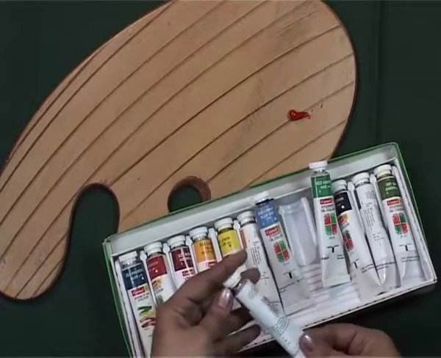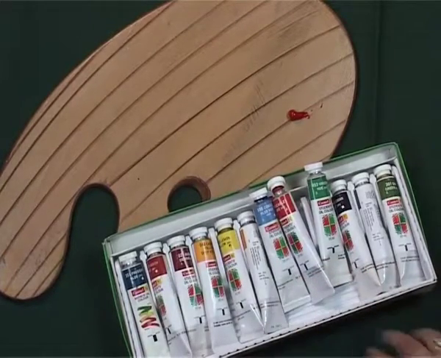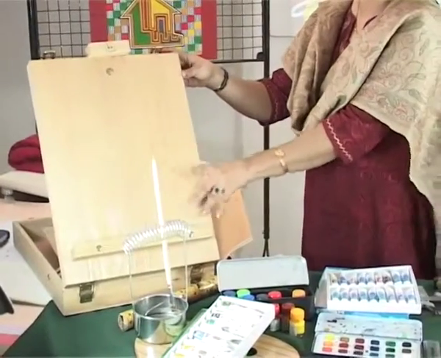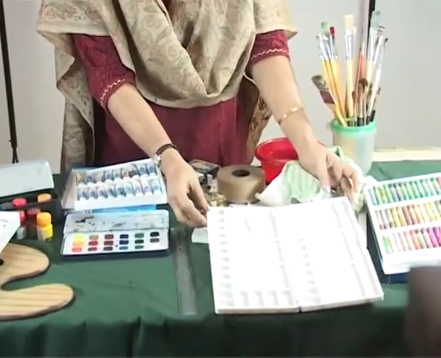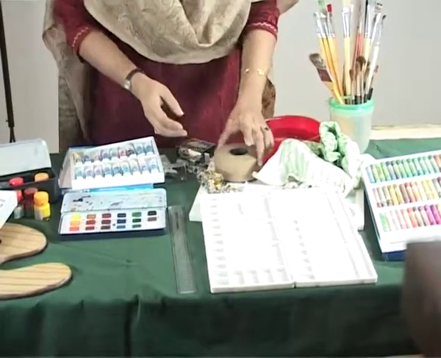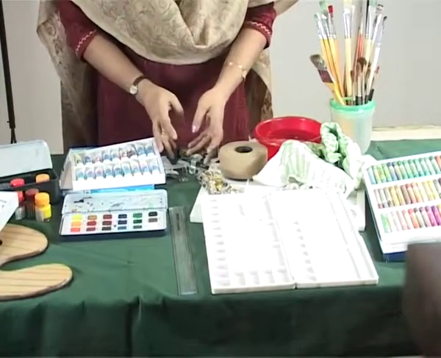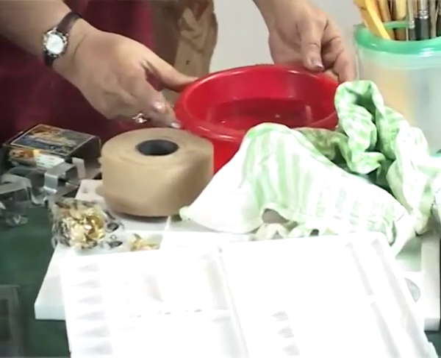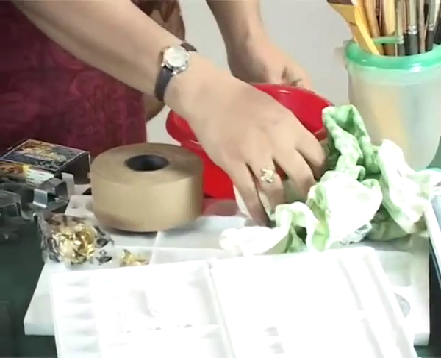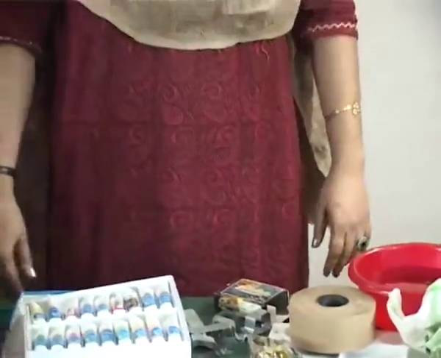We must also try to understand what the different accessories are with the help of which we paint. The other accessories which are an essential part of an artist's equipment are drawing board, color palette, masking tape, clips and board pins, a bowl of water, a piece of cotton cloth, and finally an eraser.